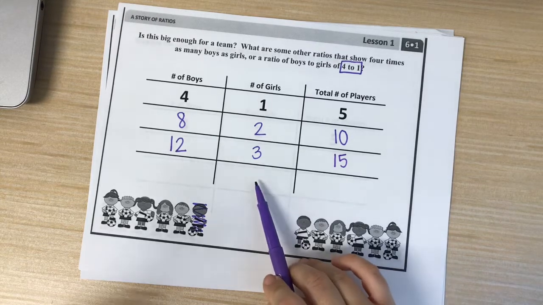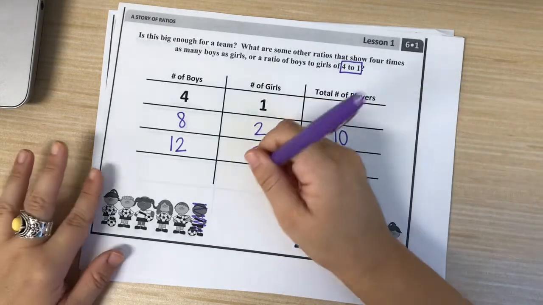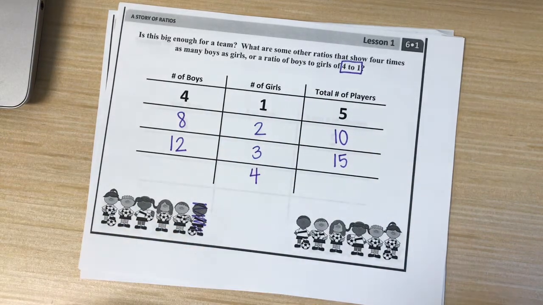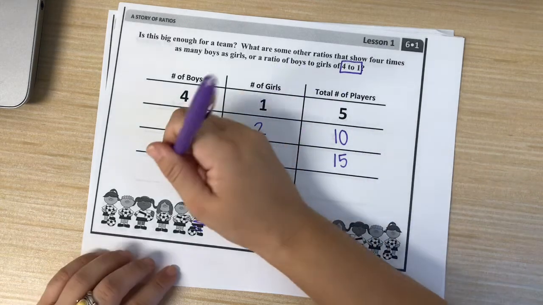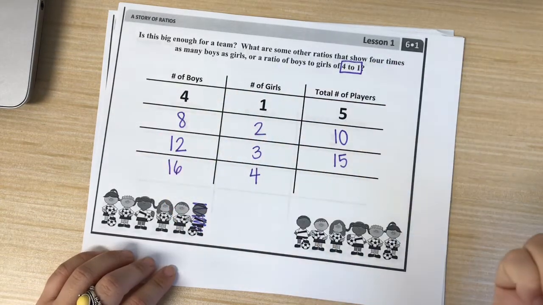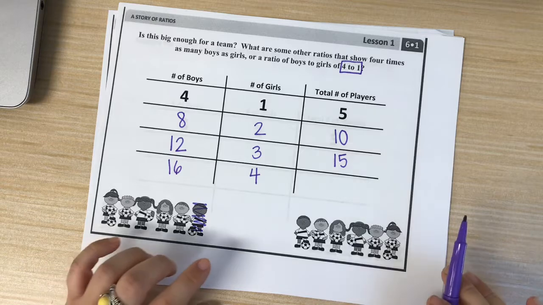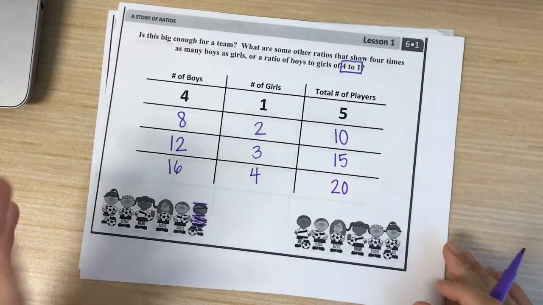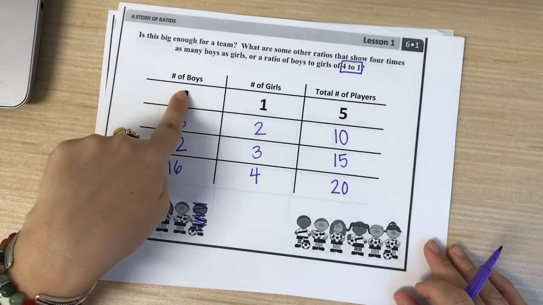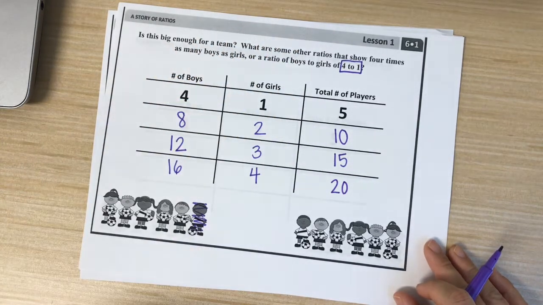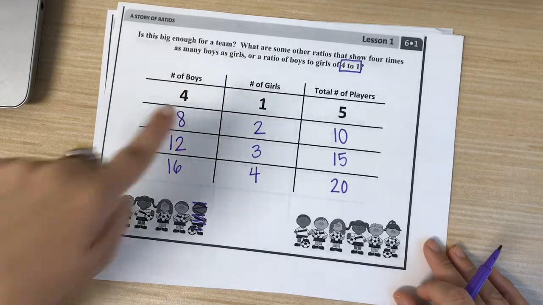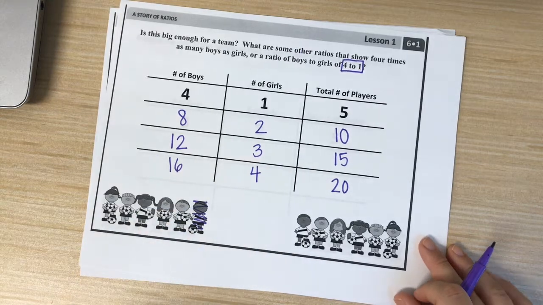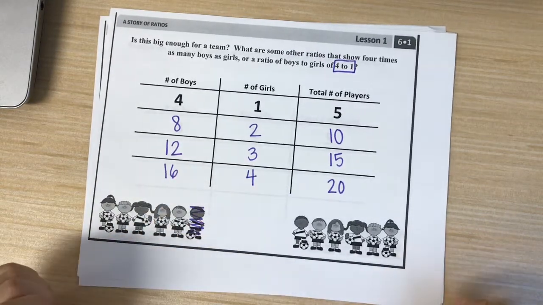Okay, and it gives us a space to do one more. So if there were 4 girls on the team, 4 groups of 4 is 4 times 4, 16. 16 plus 4 is 20. Now we still are reading this as boys to girls. So 4 to 1, 8 to 2, 12 to 3, 16 to 4.